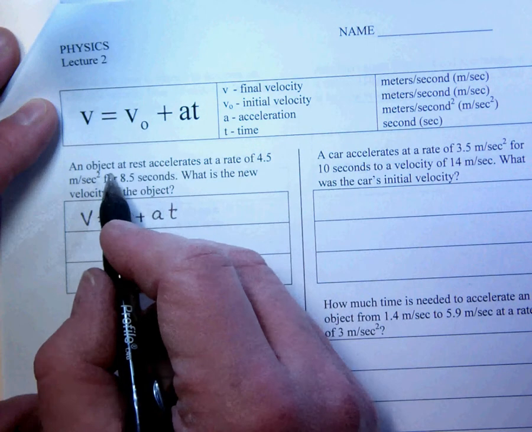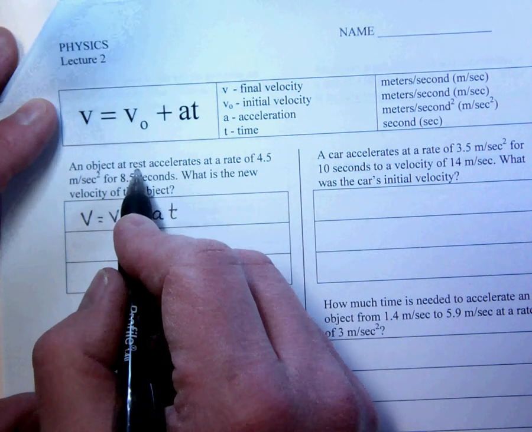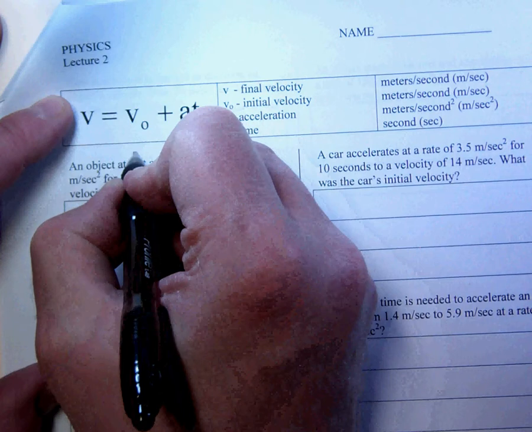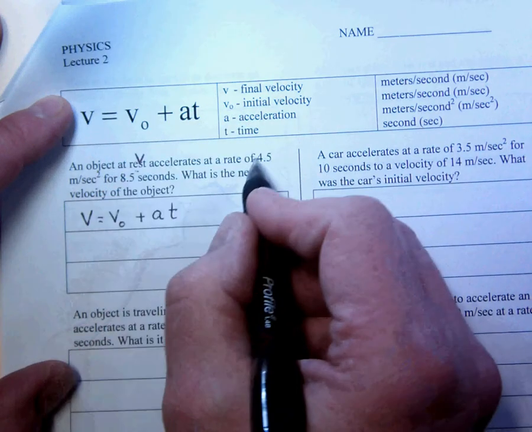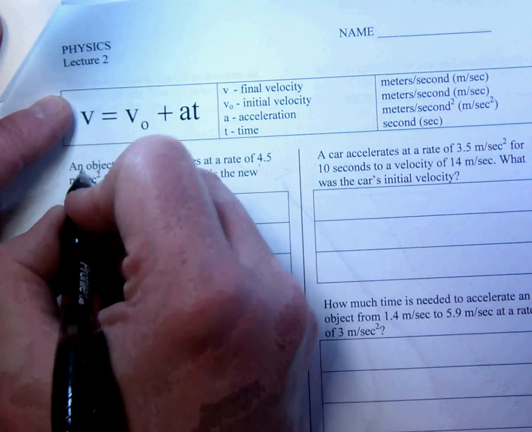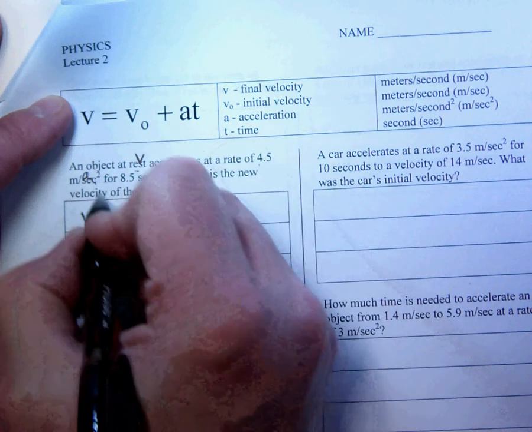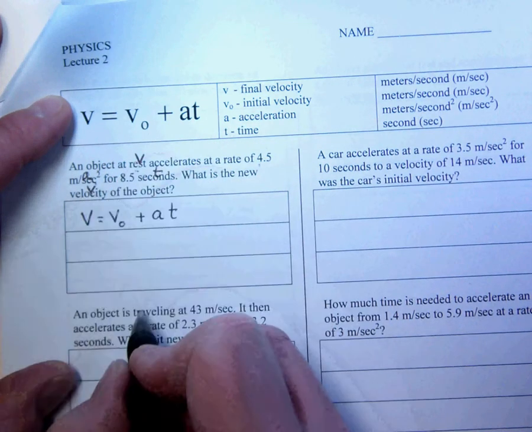So let's go back. It says at rest. What does rest mean? It means that there's no velocity. So there's the v there. At the rate, okay, there's meters per second squared, and knowing our units, there's our a, and there's a time, and it says what is the new velocity.